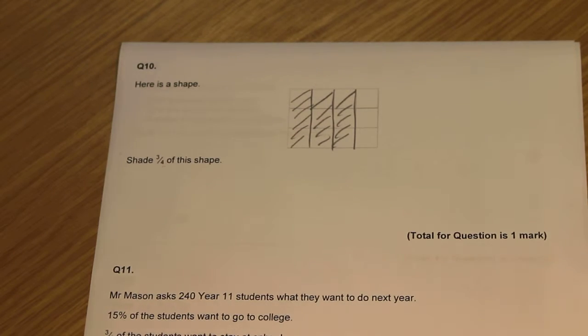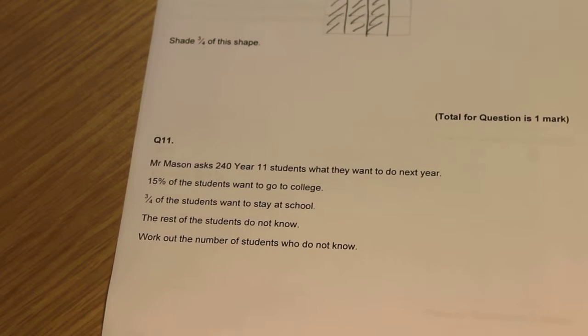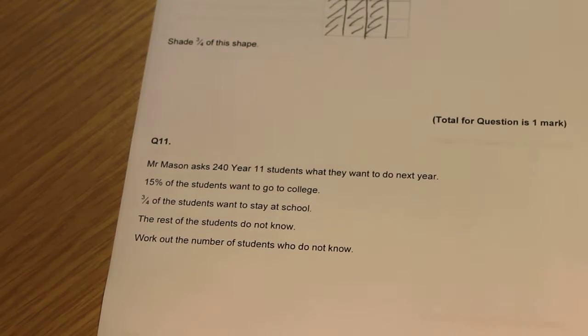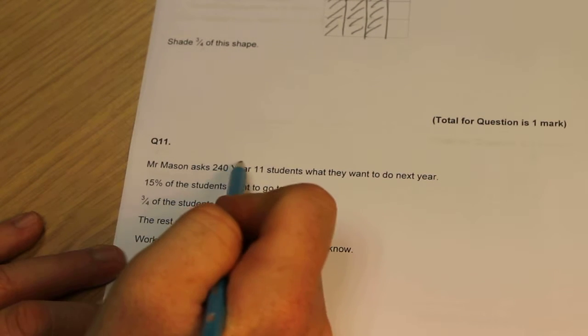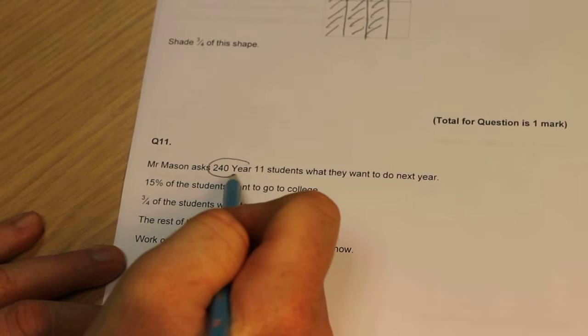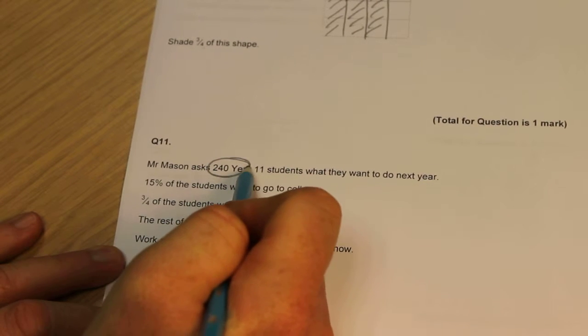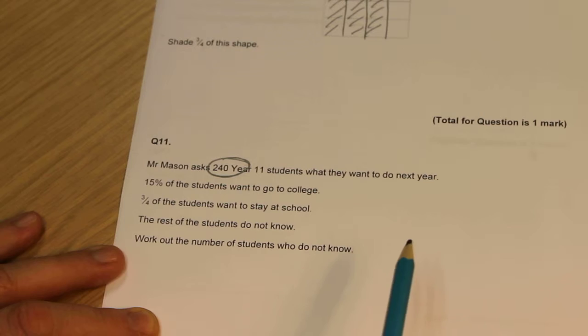Question 11 is a question with a lot more writing in it. We've got to be quite careful in this one that we get all of the marks available. So it says Mr. Mason asks 240 Year 11 students. It's important to identify that that's the number we'll be working with. That's the total number of people that everything adds up to.